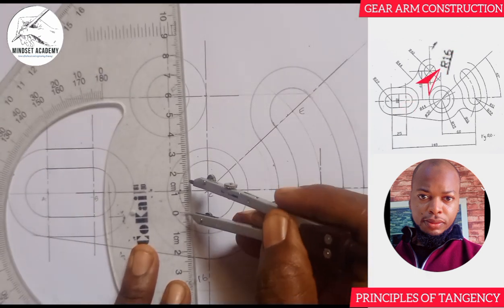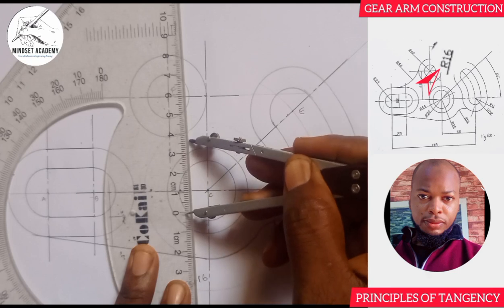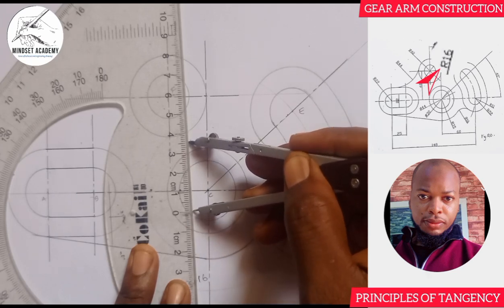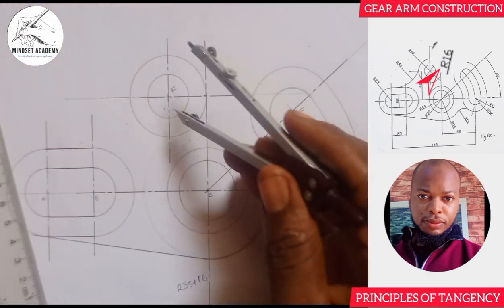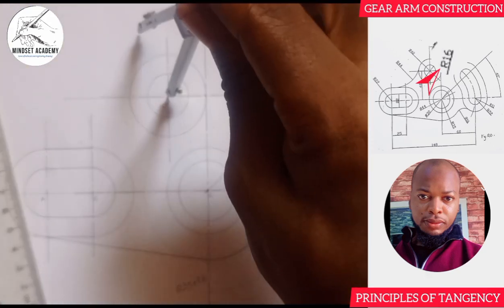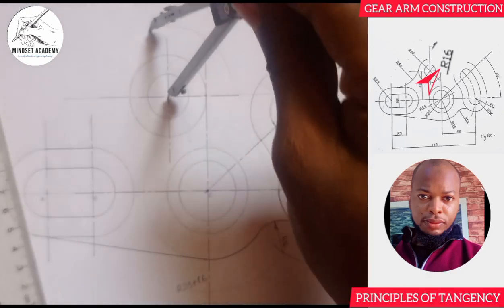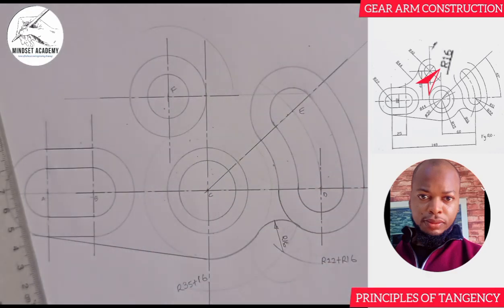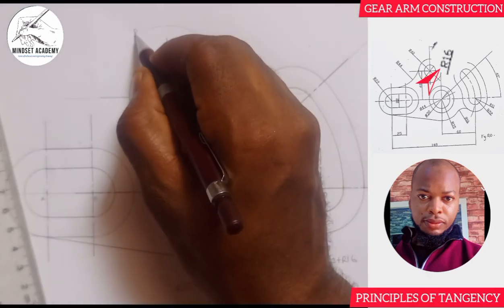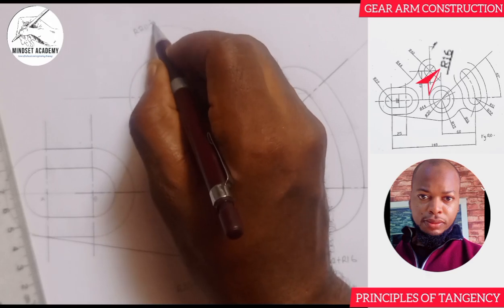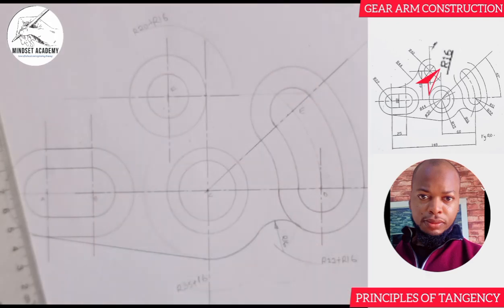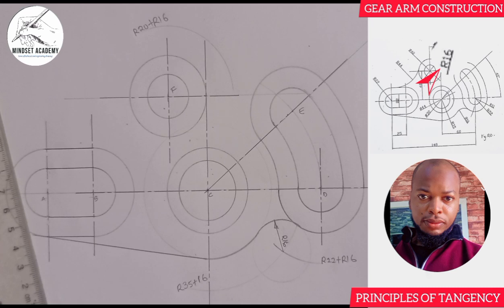So I'll measure 36 on my meter rule, right? And I'll place it here and I'll strike an arc. So this arc I strike is a radius of what? Radius of 20 plus the radius of what? 16. Is that okay? So we move forward.